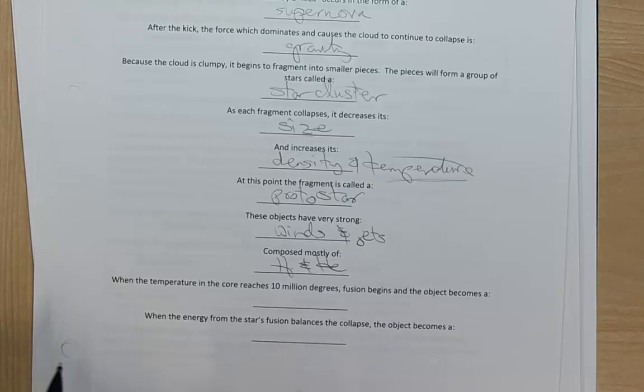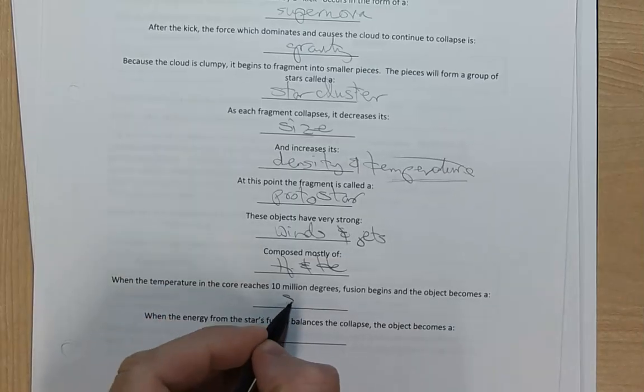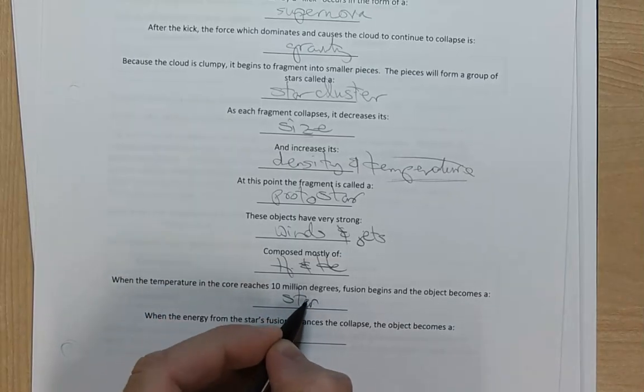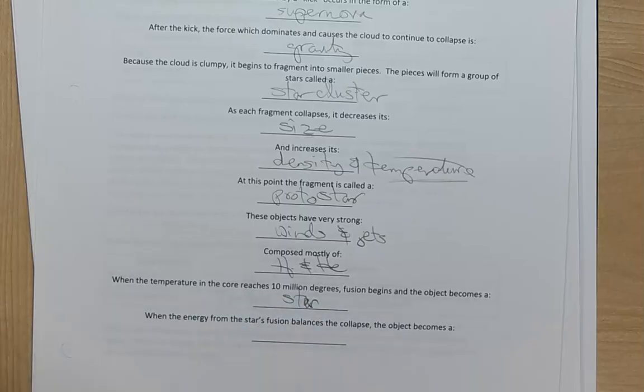Once the temperature in the core of the protostar reaches 10 million Kelvin, fusion begins, and the object becomes a star, right? Because a star is powered by fusion.